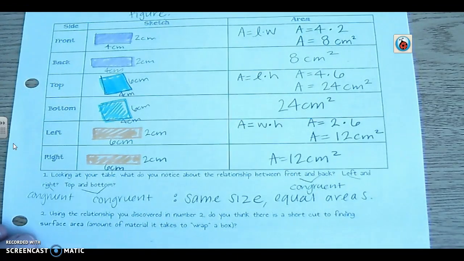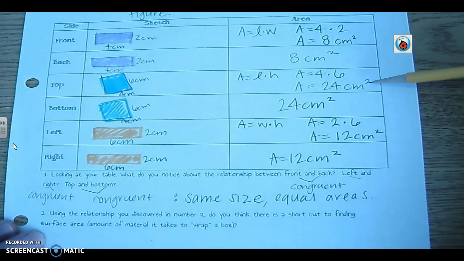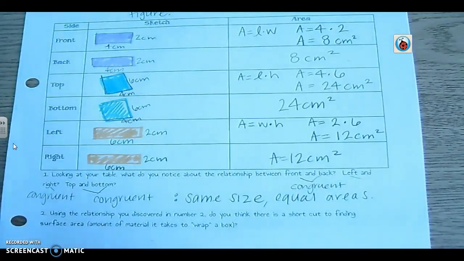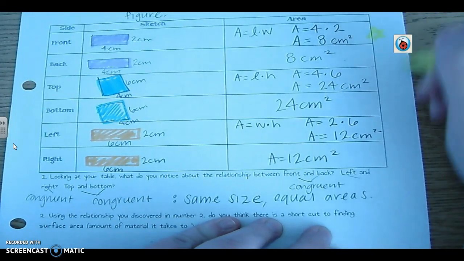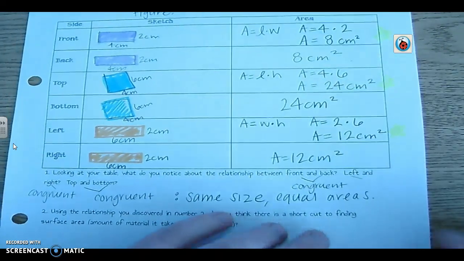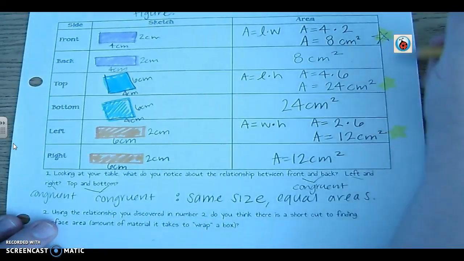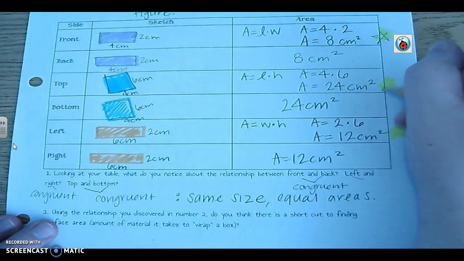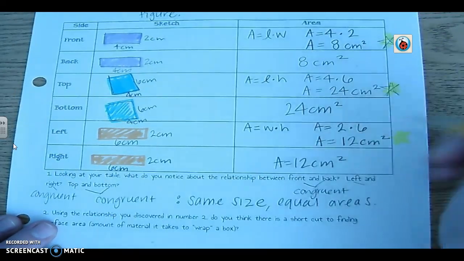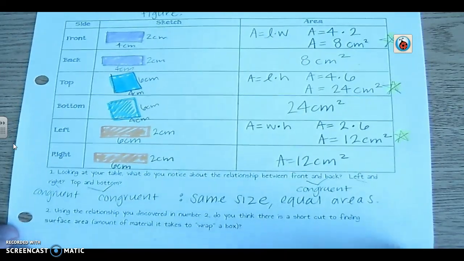Which works out for us because I'm really only finding 1, 2, 3 areas. If I find the front, I know the back. If I find the top, I know the bottom. And if I find the left, I know the right.